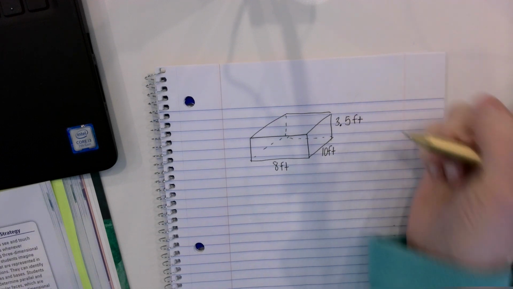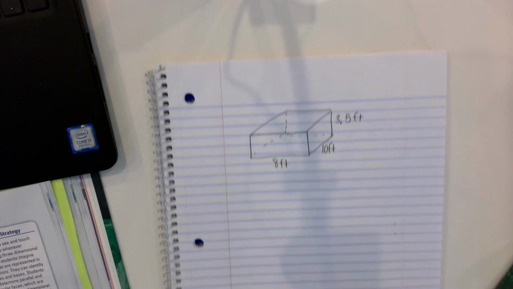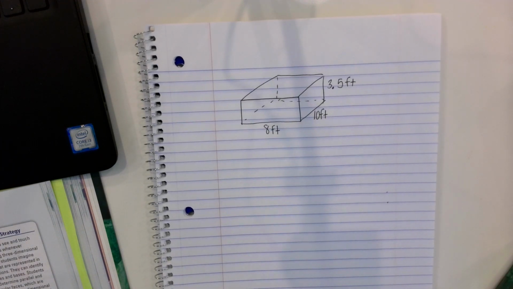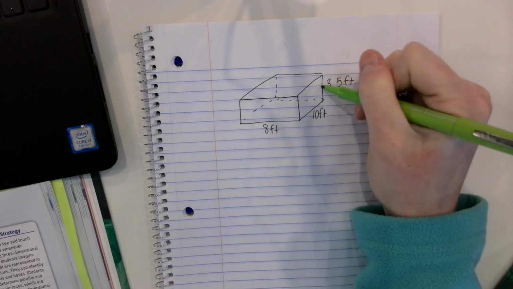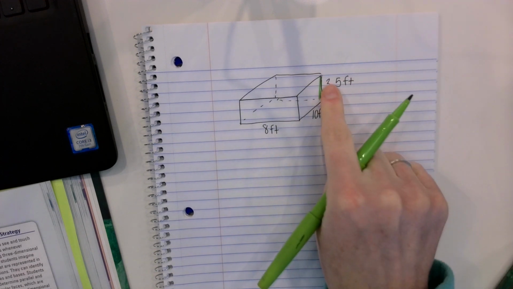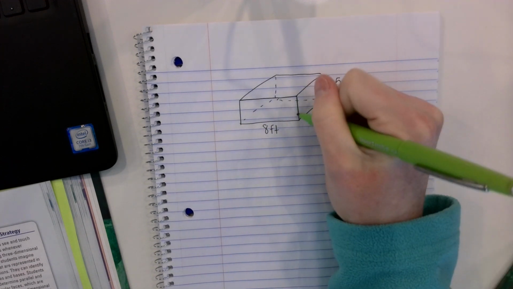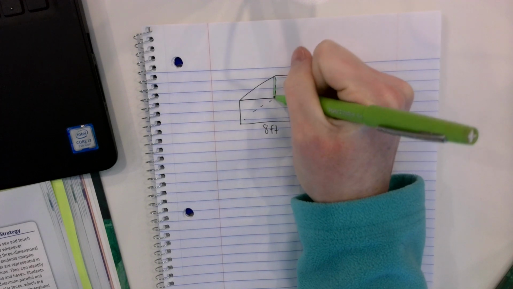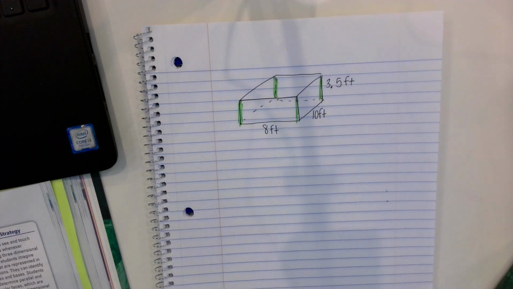3.5 feet. Now another trick that might help is you can take a different color or highlighter and go over, you'll need 3 different colors, and go over those 3 measurements. So any line that's up and down is going to be 3.5. So I'm going to use green. Any line that's up and down is 3.5. All of those are 3.5.